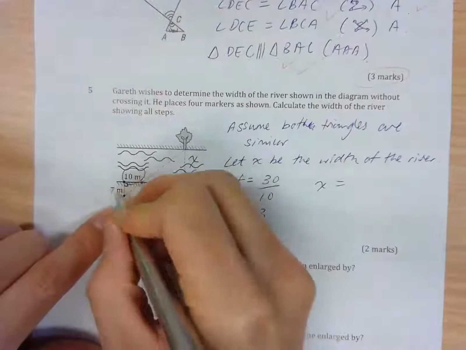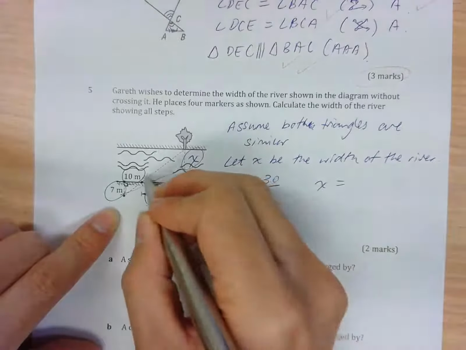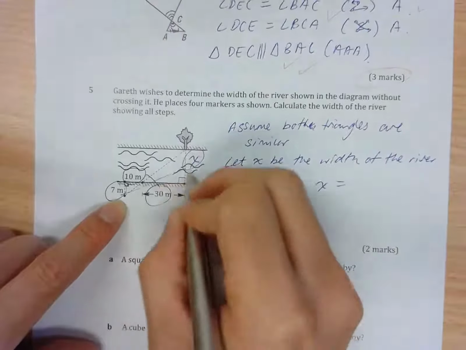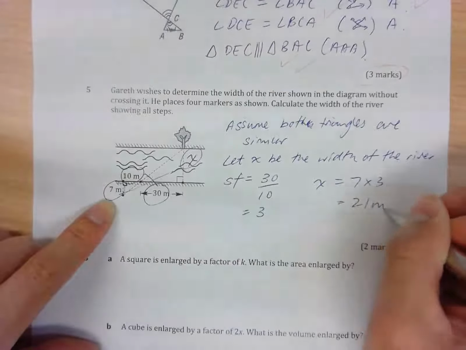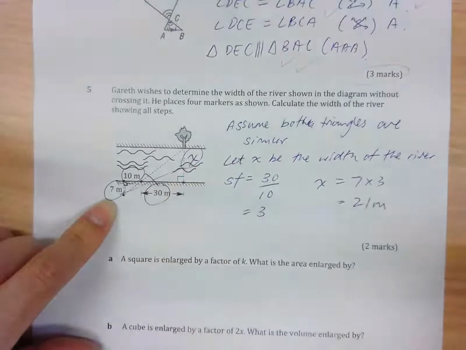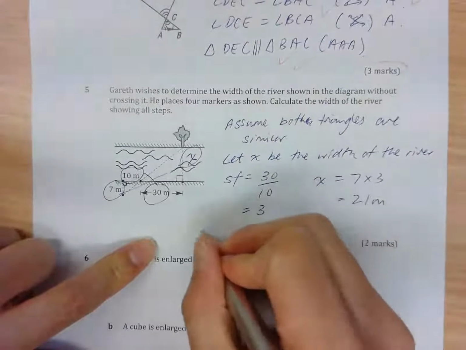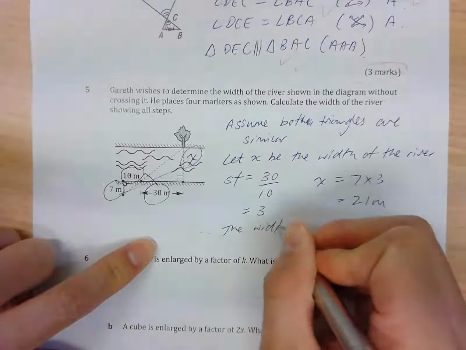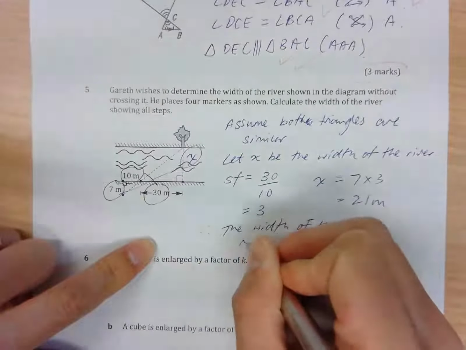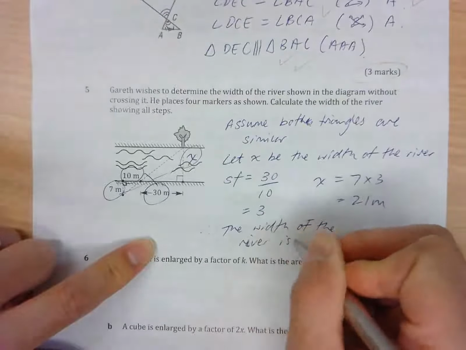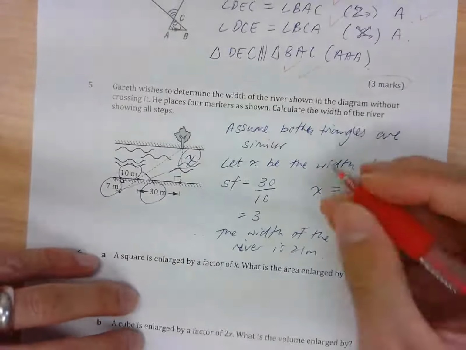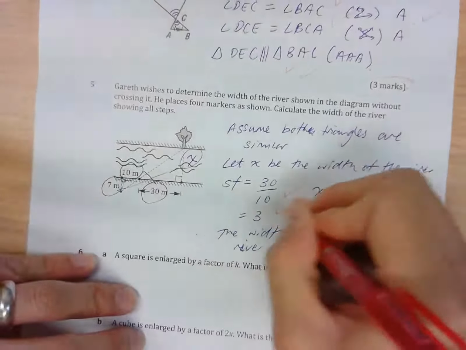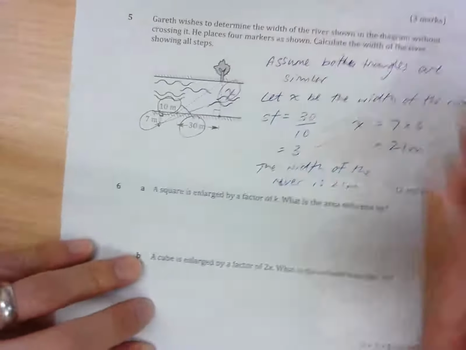If we go ahead and find x, these 2 are corresponding. So we're finding the larger length, 7 times 3, which is 21 meters. That helps us to find out the width of the river. So calculate the width of the river showing all steps. So we say, therefore, the width of the river is 21 meters. Okay, so where do we go with that? Scale factor and answer.